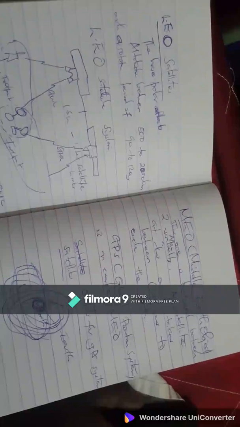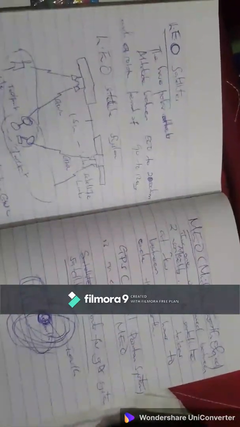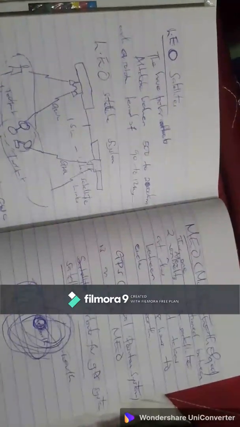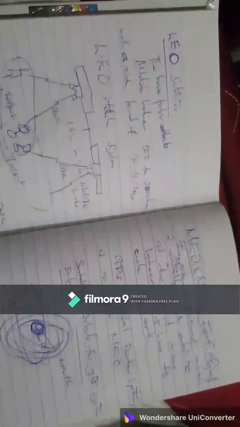Low Earth object is also a category of satellites, but this time it employs polar orbits. The altitude is between 500 and 2,000 kilometers with a rotation period of about 90 to 120 minutes. The satellite has a speed of 20,000 to 25,000 kilometers per hour.